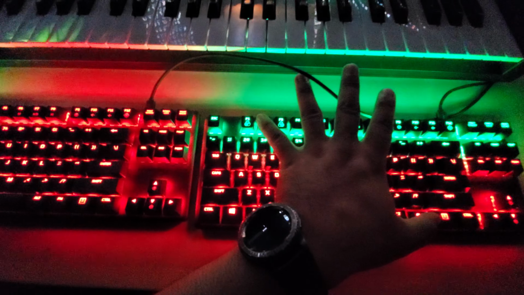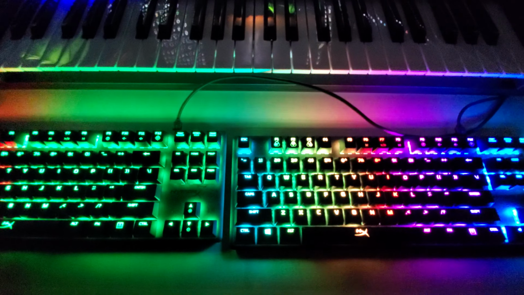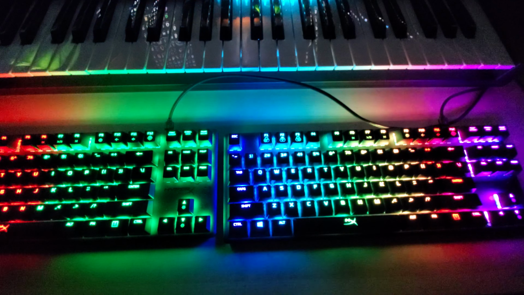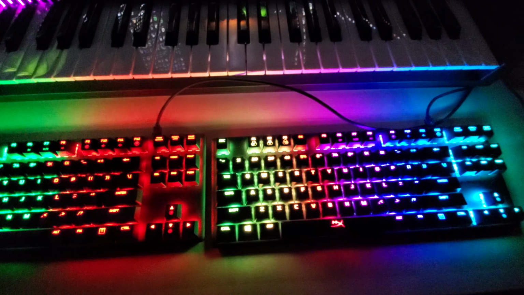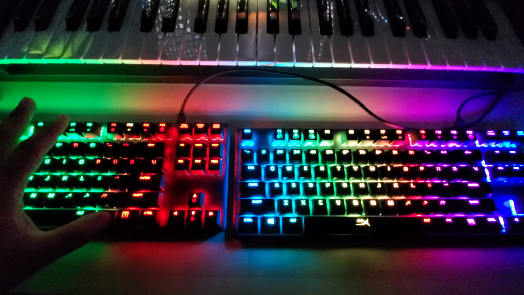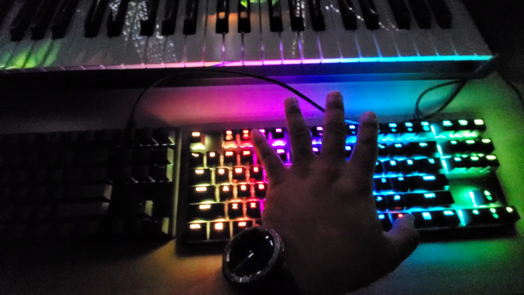Let me put that to setting 2 as well, and now that is on a wave. Then function 3, nothing, and reactive.